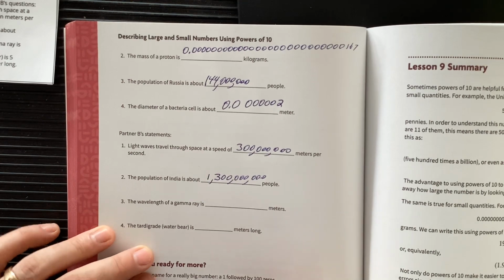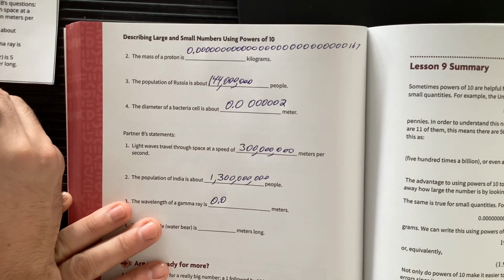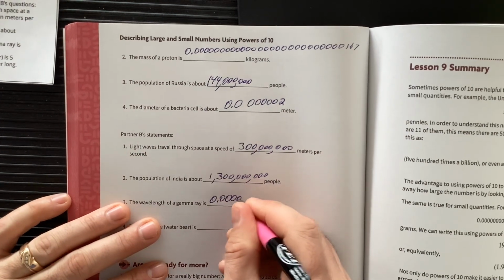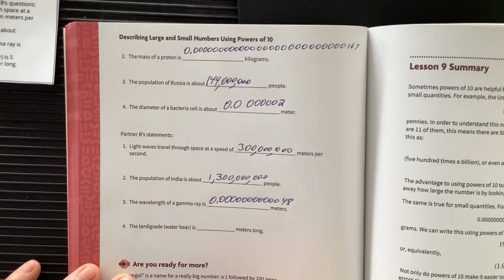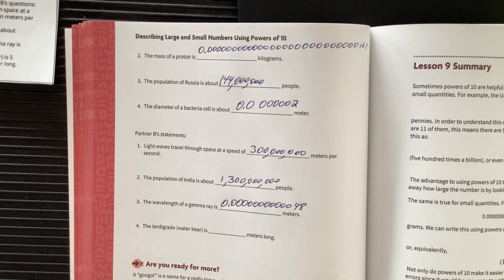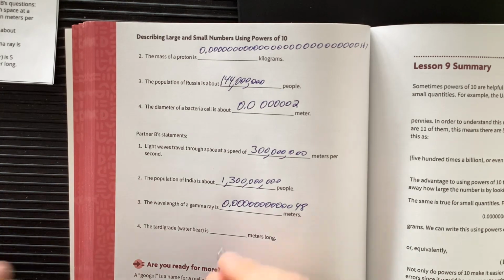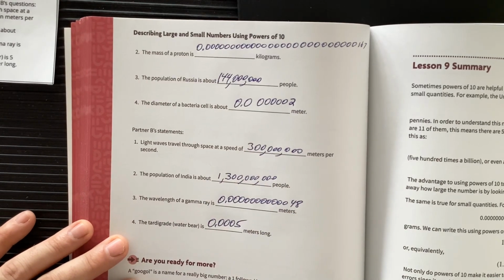Wavelength of a gamma ray, 2, 4, 6, 8, 10, 11 zeros. 48. Last one, 10 thousandths. So that is, needs to be in the 4th spot. 5 10 thousandths.